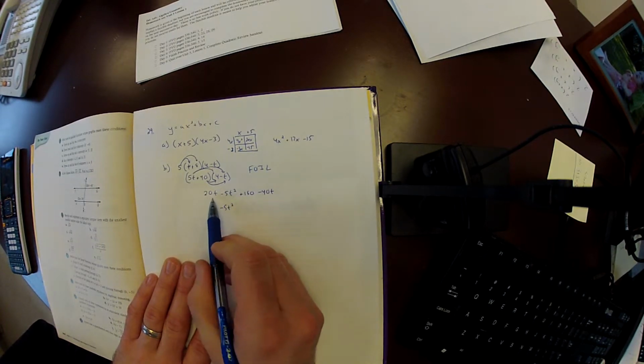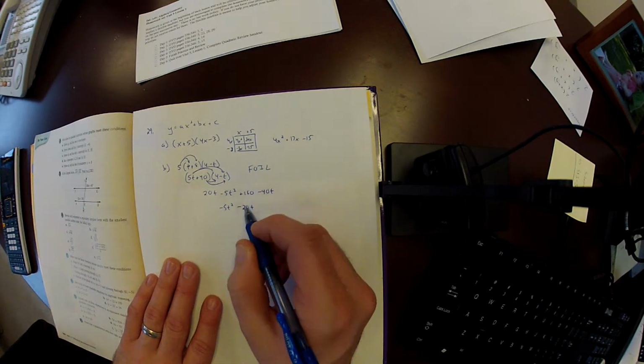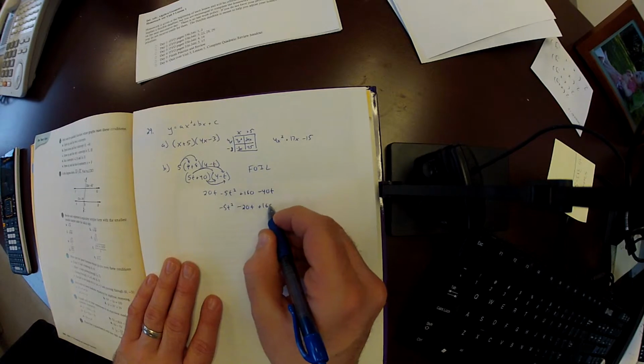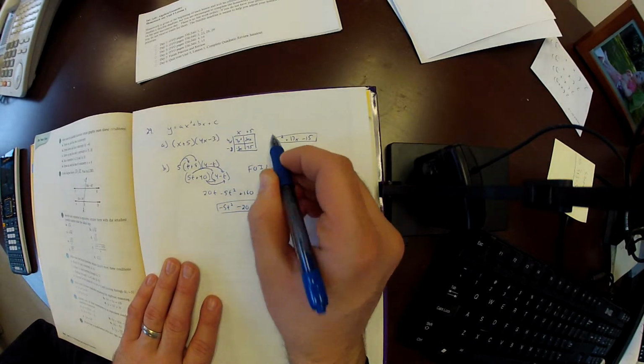Combine the t's, 20t and a negative 40t become a negative 20t. Put the constant on the end, and this is your standard form. I'll box that in as my solution this time.